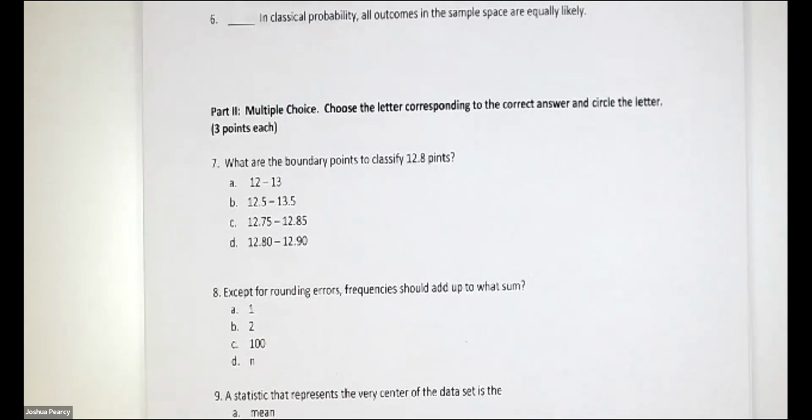Yeah, the number of values or your sample size. So, the number of frequency should obviously add to that. The other three are just BS. So, please don't give me a BS answer. I put plenty of them on the exam. They're meant to trick you.